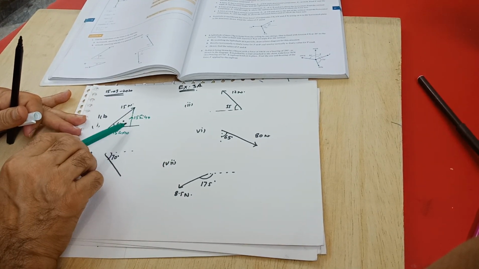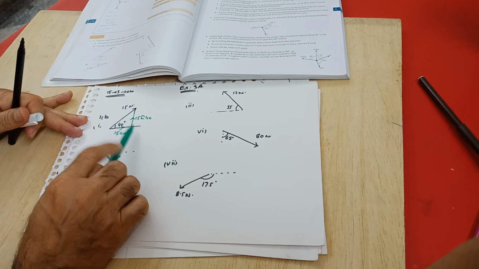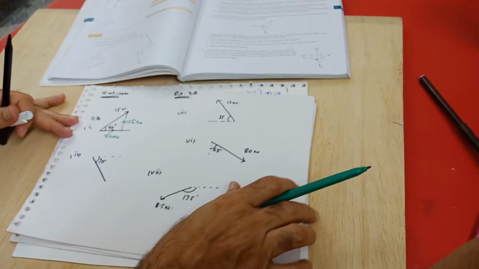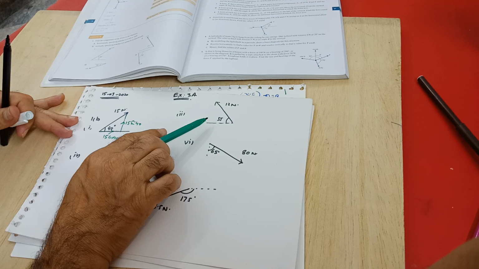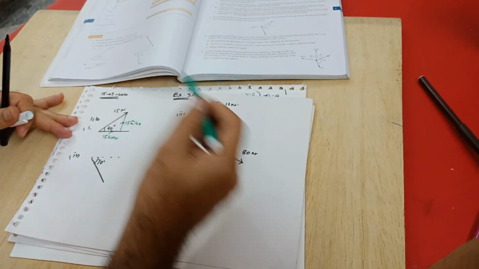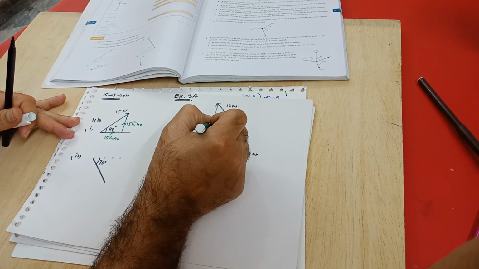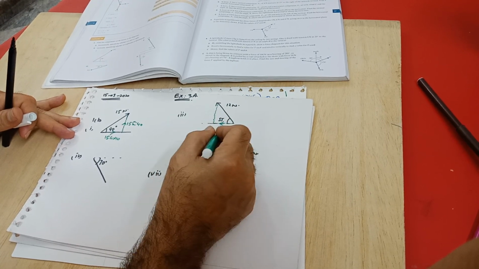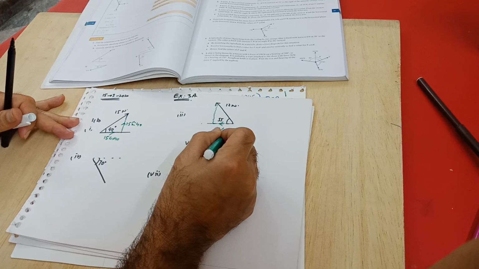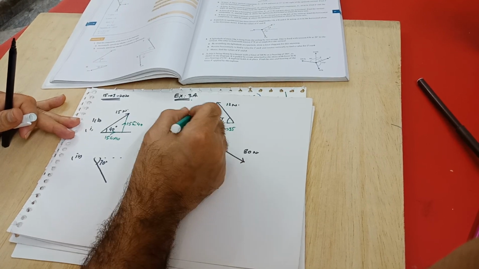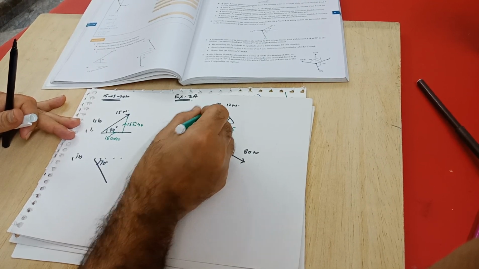So this is vertically upwards, this is horizontally towards the right side. Similarly, you can see this second part. This is going towards the second quadrant side, so this is going to be resolved like this. This component is 12 cos 55 and this component is 12 sin 55.